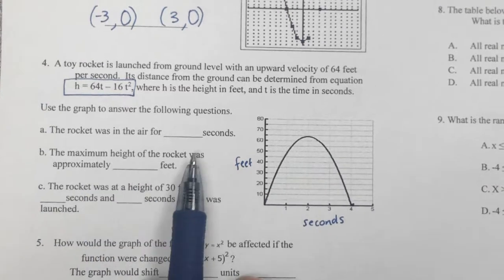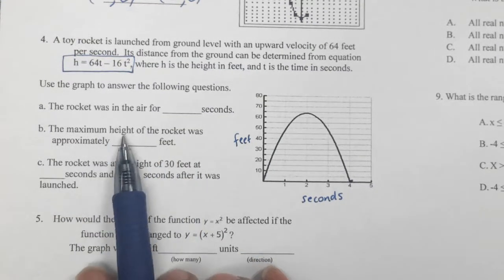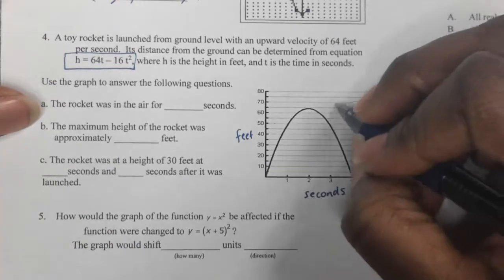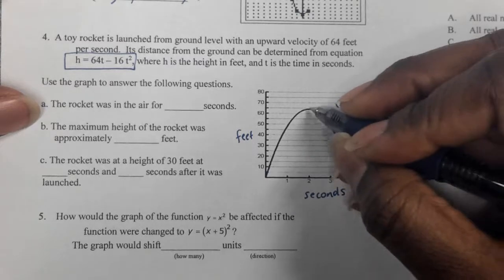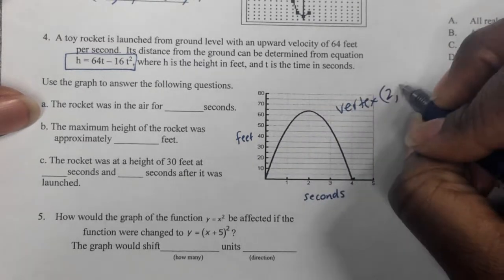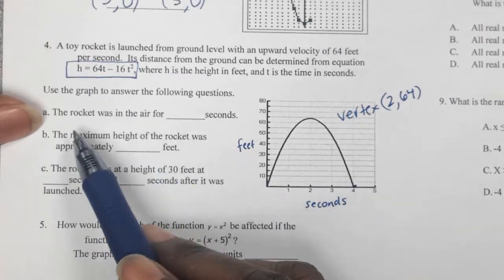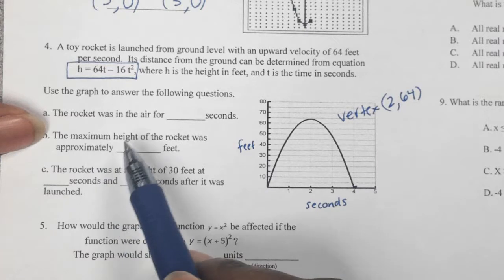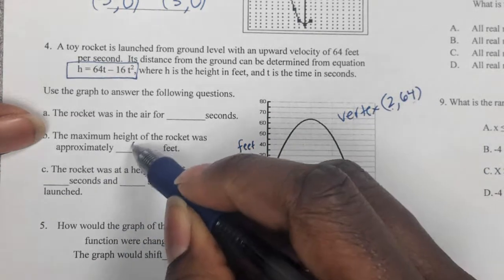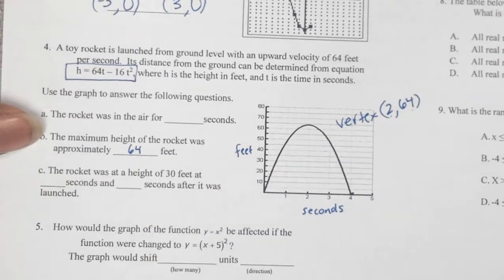The maximum height of the rocket was approximately blank feet. Maximum height, they're only asking for maximum height. A lot of people were giving me the full vertex. The vertex is 2, 64. But they don't ask for the whole vertex. They only ask for the height. Which part is the height? The 64 is the height. So if you give me 2, 64, that's wrong, because they didn't ask for the vertex. They asked for the height.